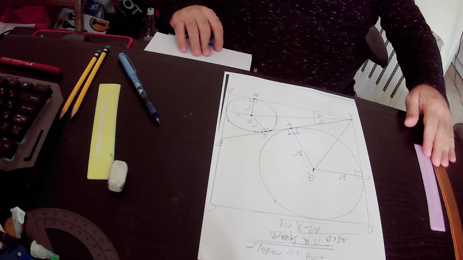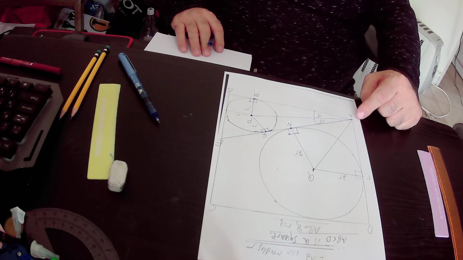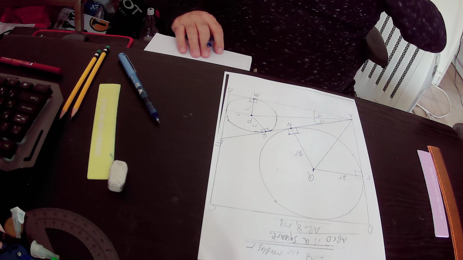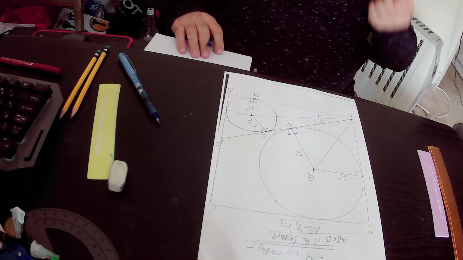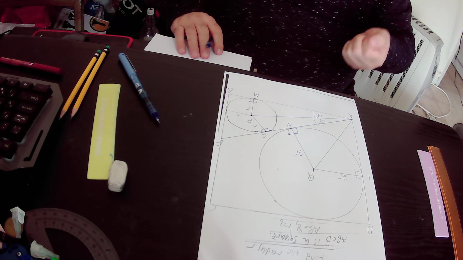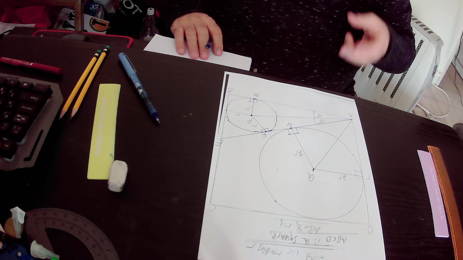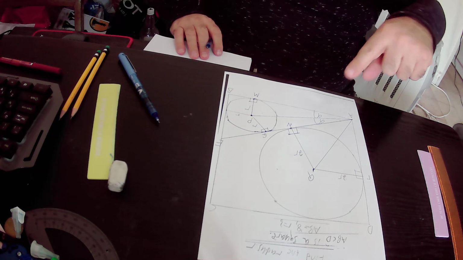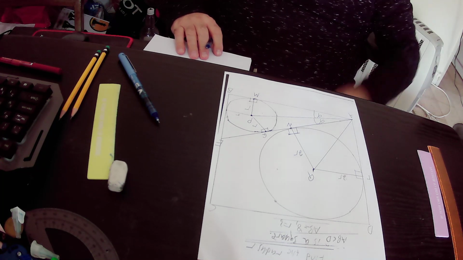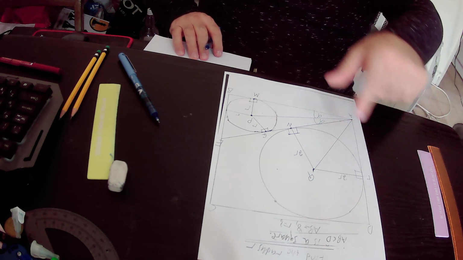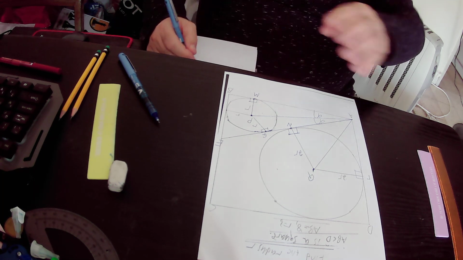Actually, we have here external point A, and from external point A we have two tangents to this big circle, tangent AN and tangent AL. So according to rule number 2, if from one external point two tangents are drawn to a circle, then the lengths of those two tangents will be equal to each other. That is to say, AN equals AL according to rule number 2.